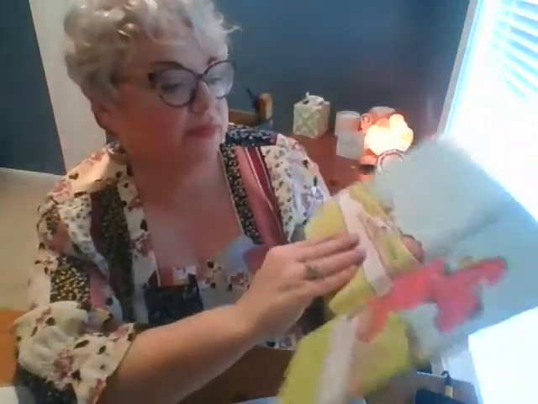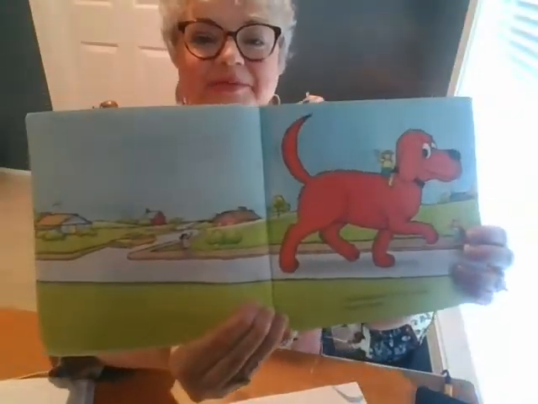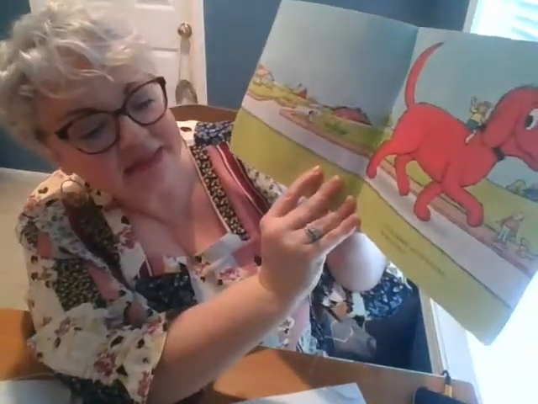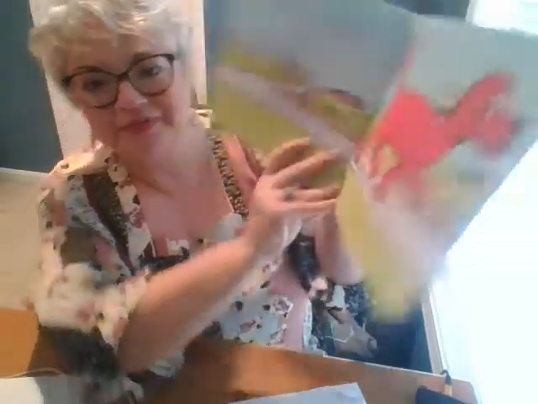Clifford's Family by Norman Bridwell. Make sure you can see. Hi, I'm Emily Elizabeth, and this is my dog. His name is Clifford.